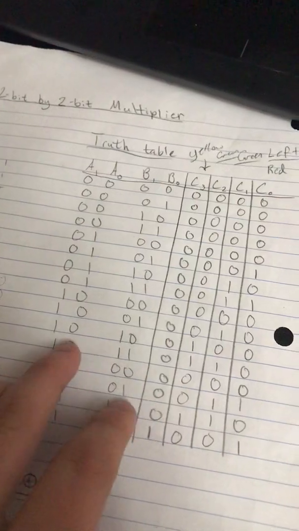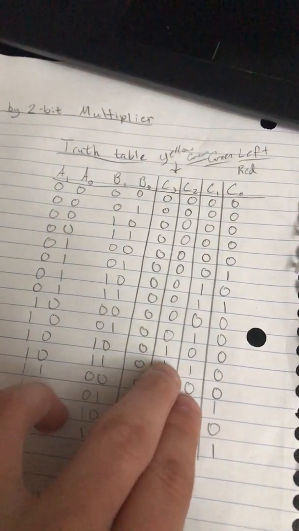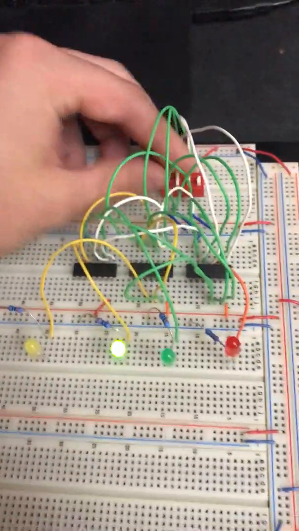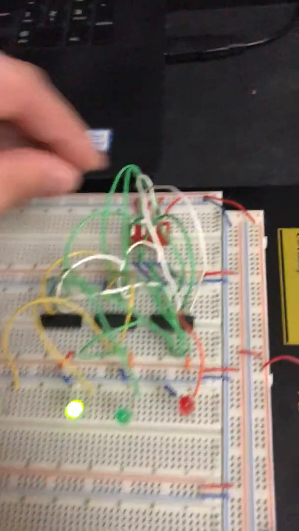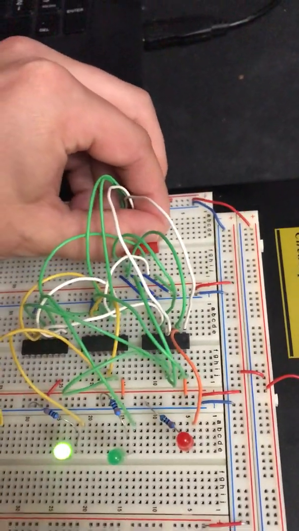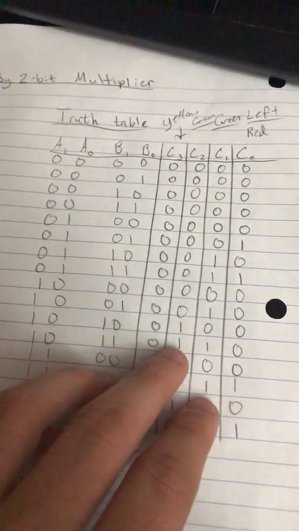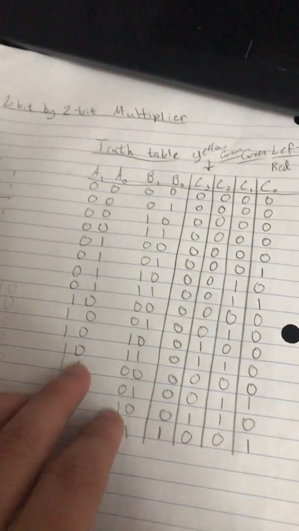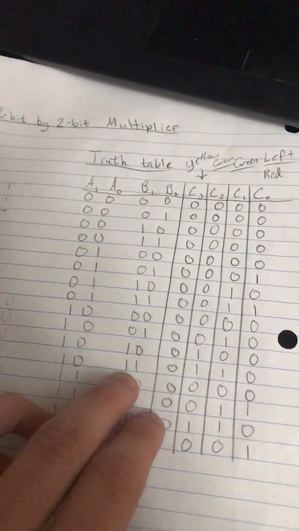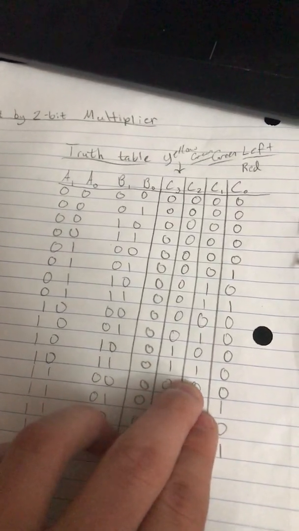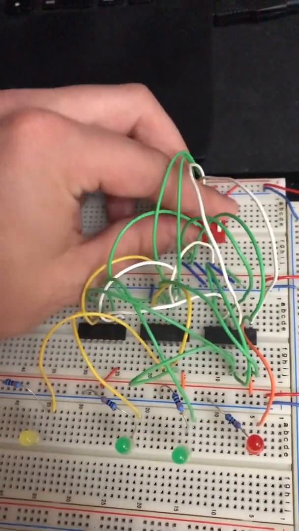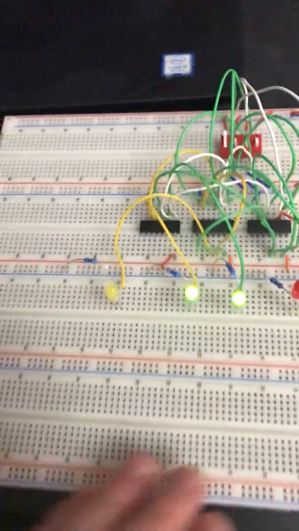Okay, this next one is A1 and B1, except this time it's going to have an output at C2. So A1, B1, output at C2. Our next one is A1, B1, and B0, and we're going to have two outputs at C2 and C1. So right here, we have an output at C1 and C2.